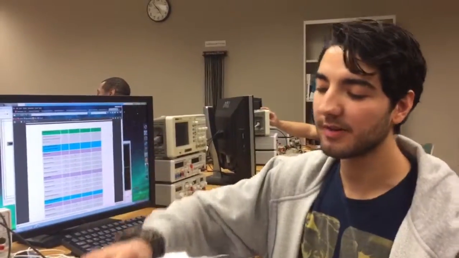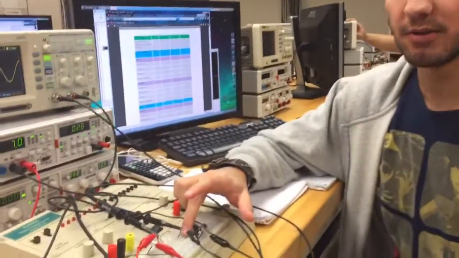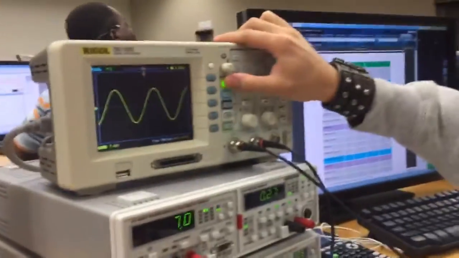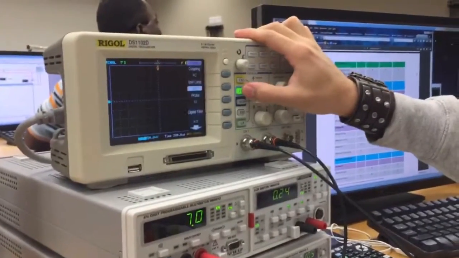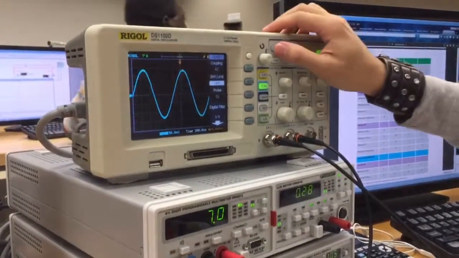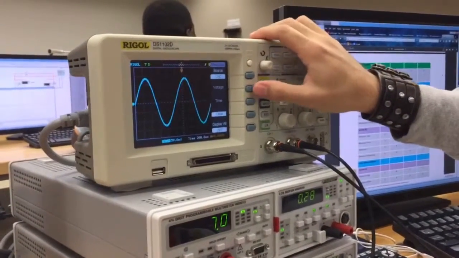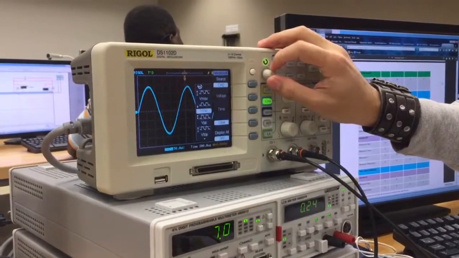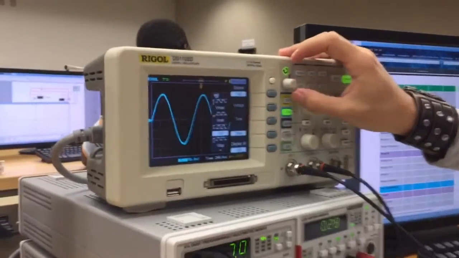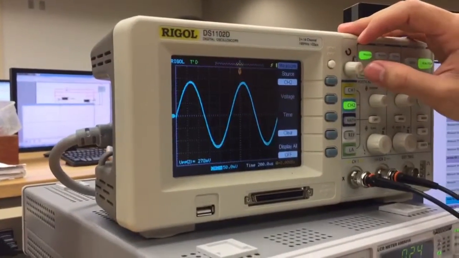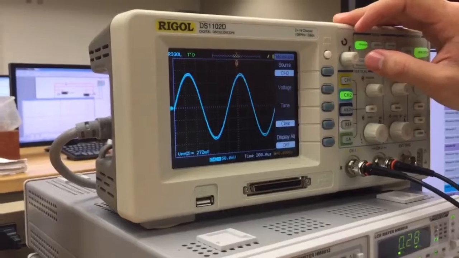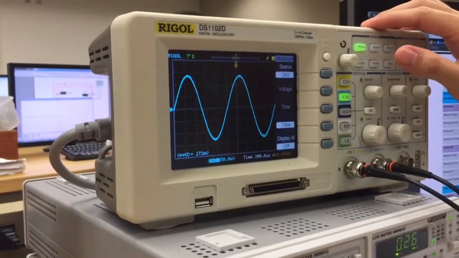So now we'll be recording the voltage source across the 1.5 kilo ohm resistor, and to do that, we first have to get rid of our first channel. We'll select the second channel, go to measurements, set up the measurements for the second channel, go to voltage, scroll down to VPP, and select that option, which is 270 millivolts.